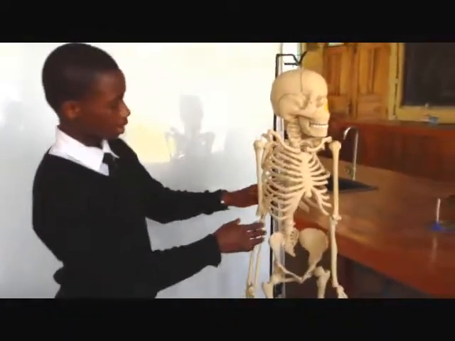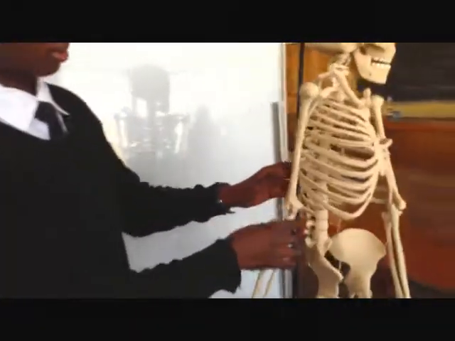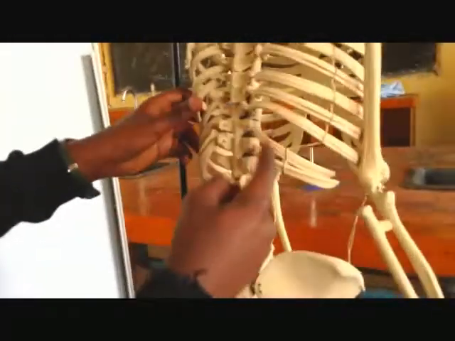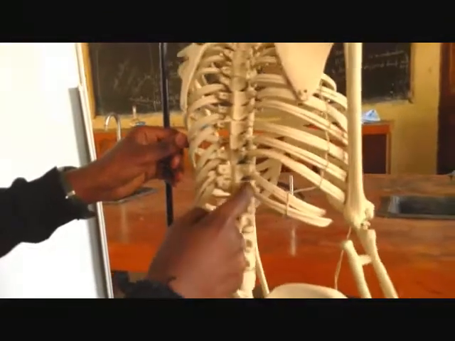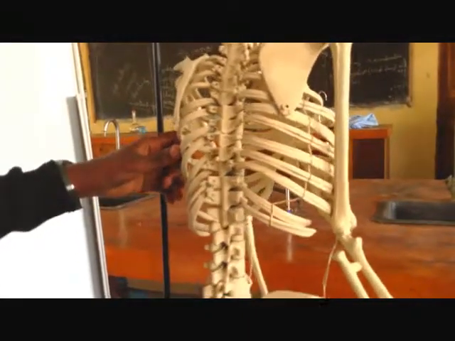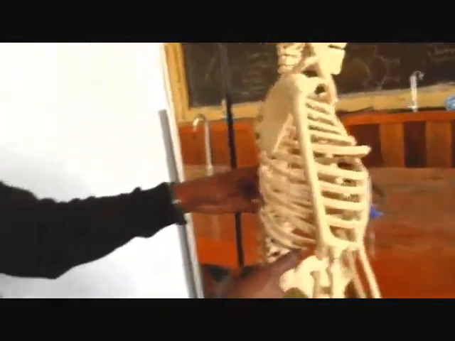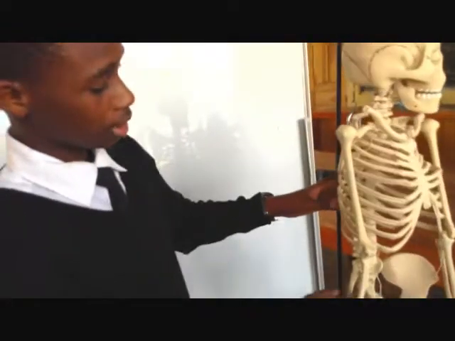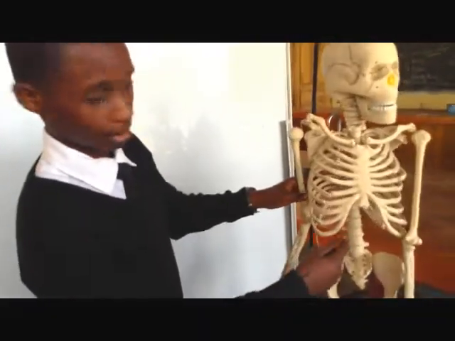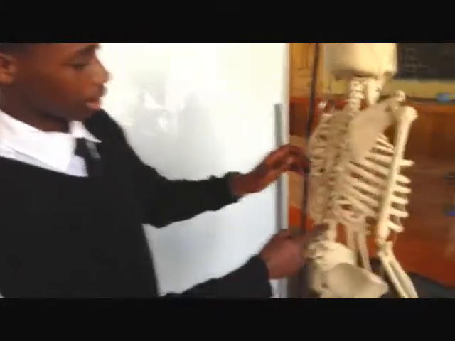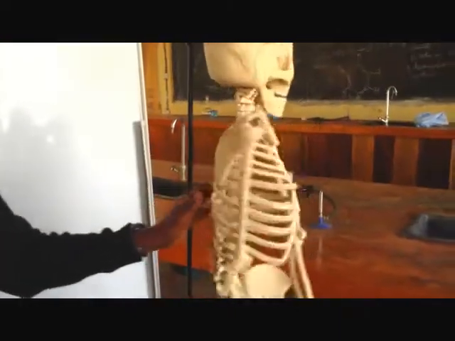And the last category of the ribs is the floating ribs, as you can see. There are two pairs of floating ribs, which are known as floating ribs because they have no articulation at all with the sternum, but at the back they articulate with the vertebral column.